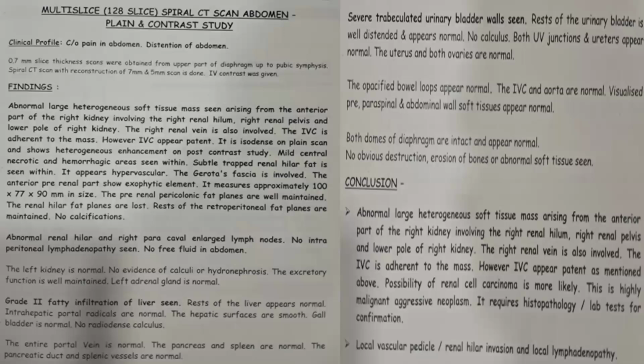Here the renal vein is invaded, they have already given that. The IVC is adherent to the mass and it is patent, like they have given. Adherent, yes, sir. So is there any role of IVC MRI? Yes, sir, we can do MRI to know the level of thrombus in this patient. MRI for the level of thrombus or for the infiltration? Wall invasion we can do, sir. If it is not clearly seen in the CT, we can do MRI to know the level of involvement.